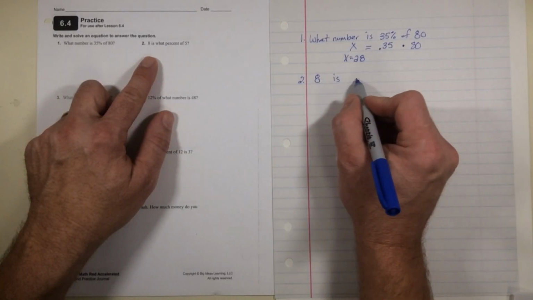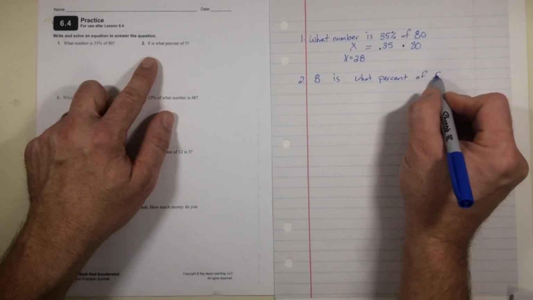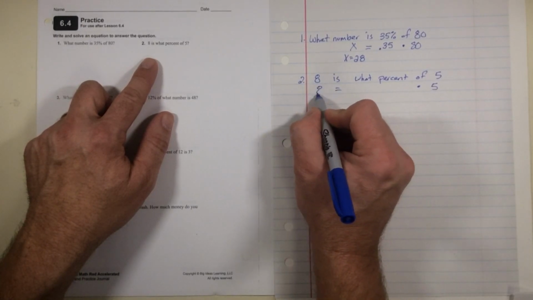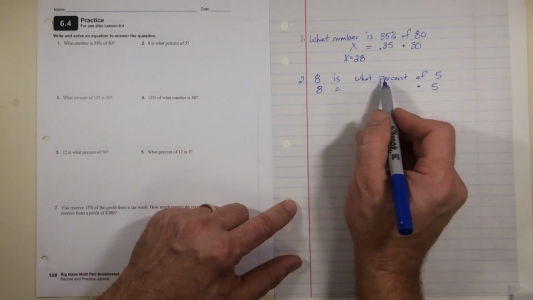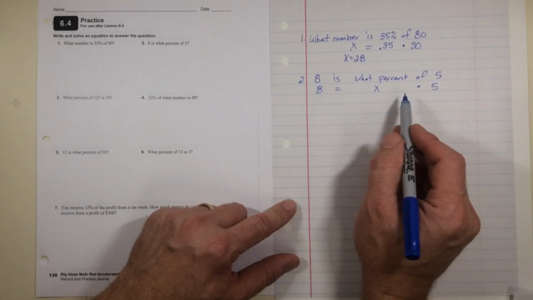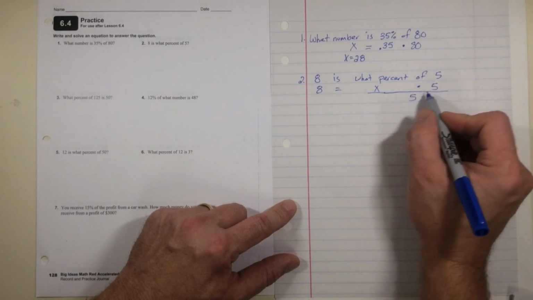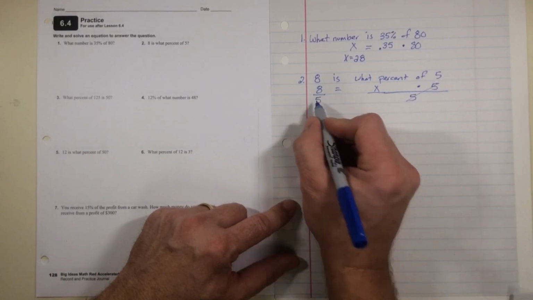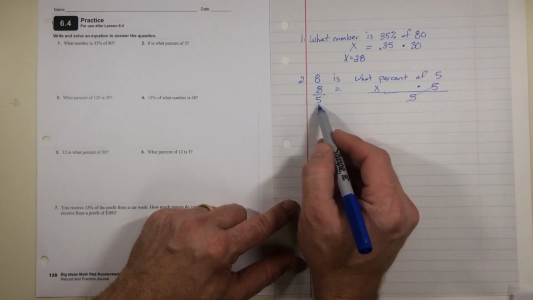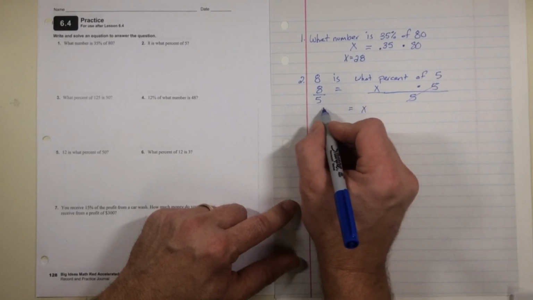Number two. 8 is what percent of 5? Of means times, 5 means 5, is means equals, 8 means 8. What percent is what we're looking for? Because we don't know, we'll put an X there. To solve this one, we divide each side by 5. I know 8 over 5 is the same as 16 over 10, which would be 1.6. So this is X equals 1.6.